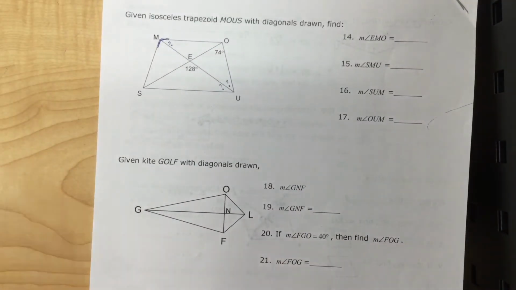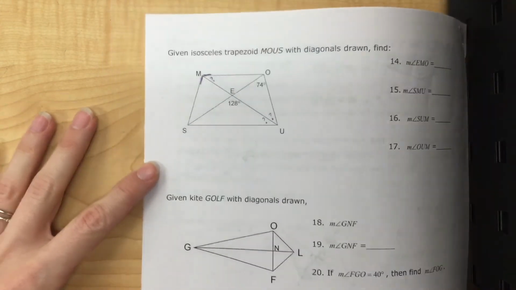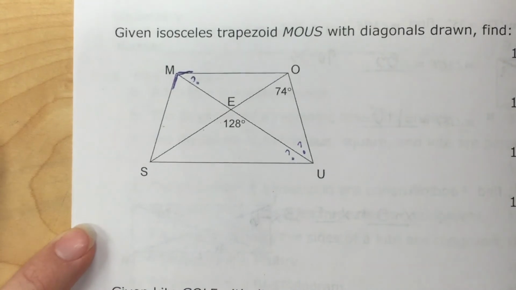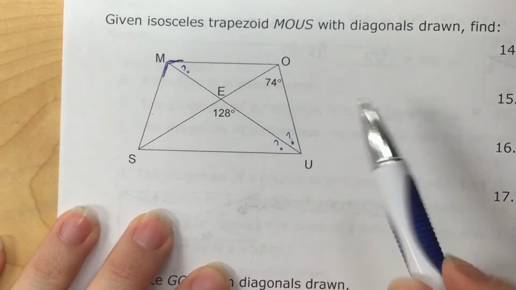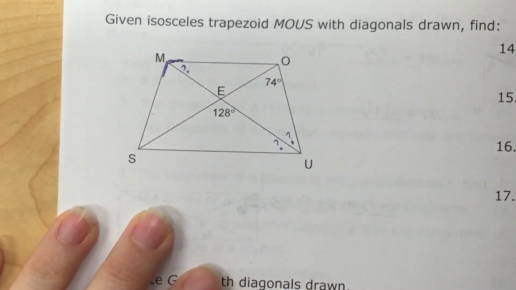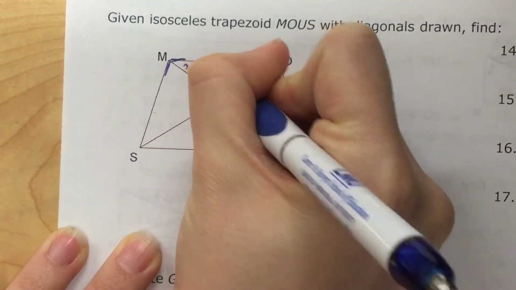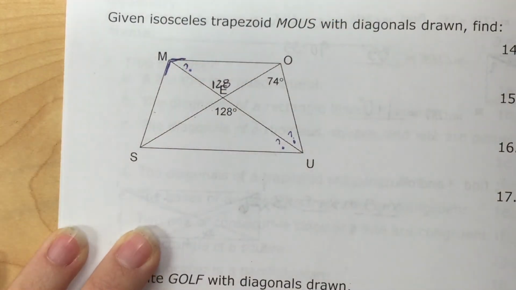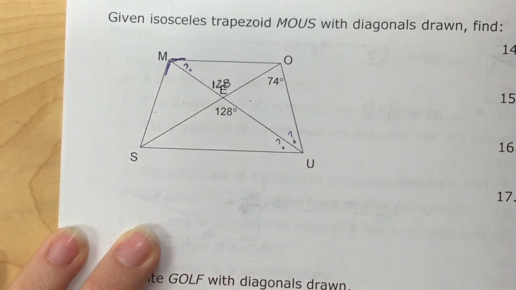All right, isosceles trapezoids up here at the top. I've gone ahead and labeled some things here on what they're asking us to find. They're asking us to find these angles. So remember, with isosceles trapezoids, we've got some congruent things going on. If you look at this with vertical angles, you at least know that this should be 128. Also, I noticed that these two triangles are the same. They look congruent to me, MES and OEU.